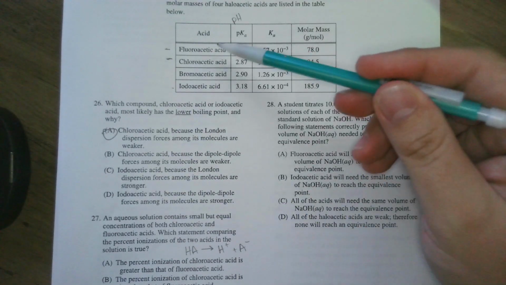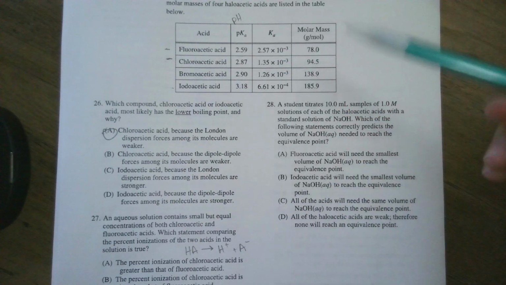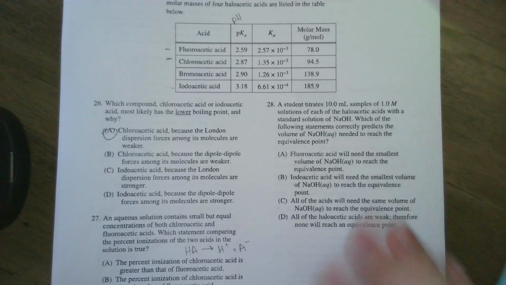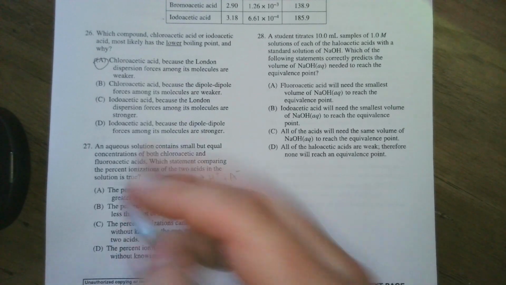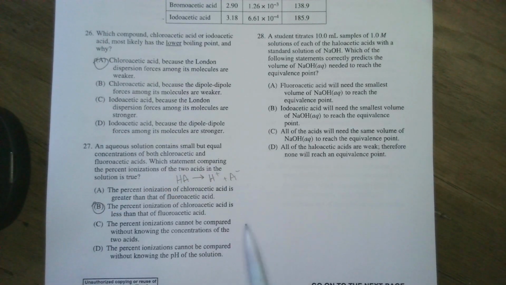And like we said, fluoroacetic is the stronger of the 2 acids. So its percent ionization will be the highest, which is answer choice B. It says it backwards here, but the percent ionization of chloroacetic acid is less because fluoroacetic acid is the stronger acid.